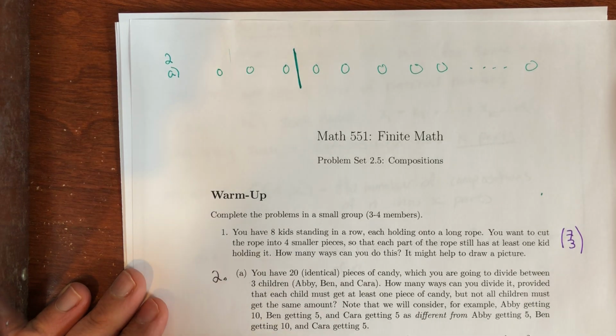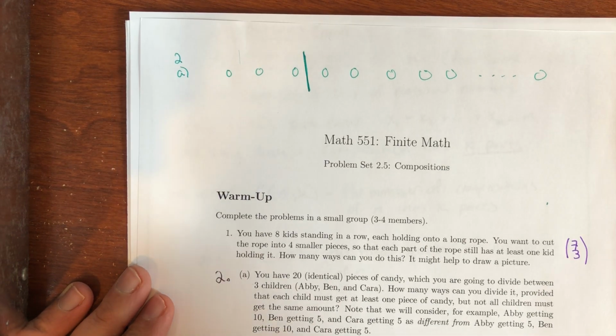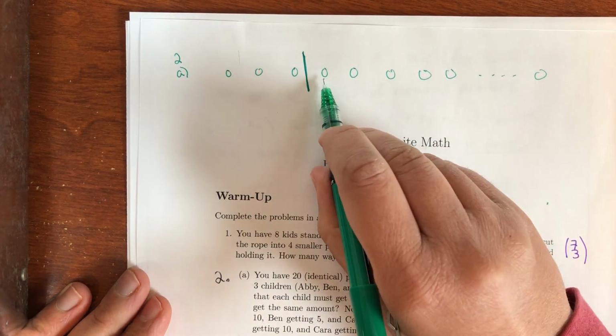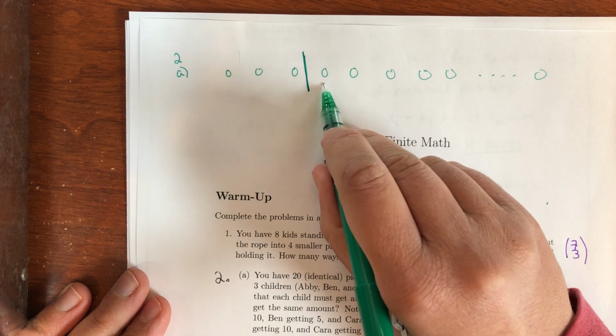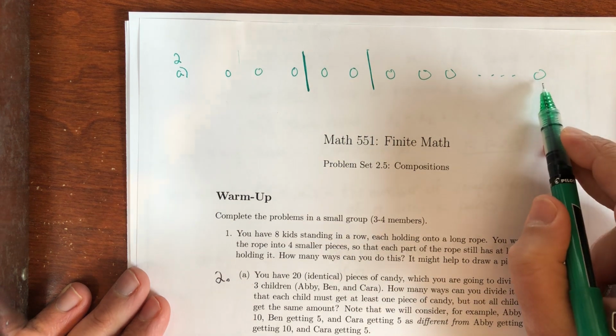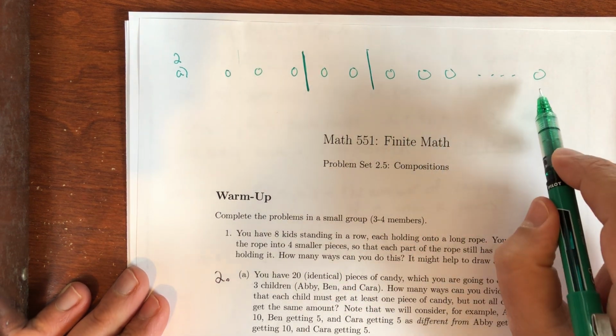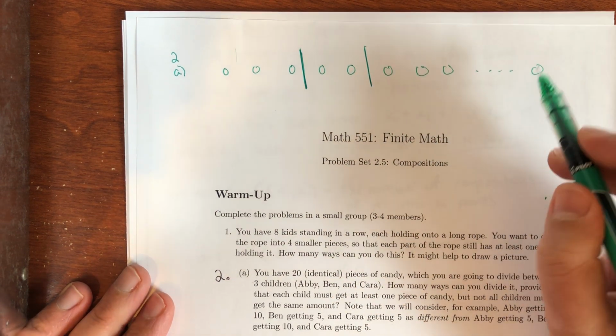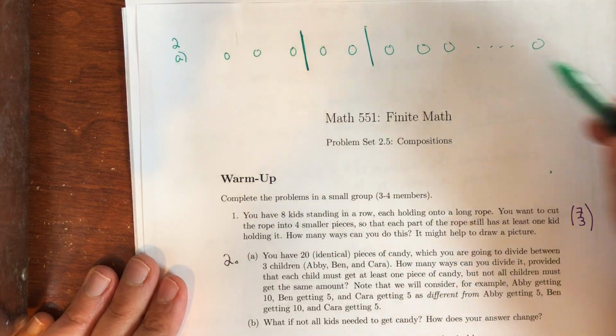We'd put our first dividing line here. And let's say we only wanted Ben to get 2 pieces. Okay, so the middle part is Ben, so let's say 1, 2 pieces and put another dividing line here. And then Kara gets the remaining, which would be 15 pieces.